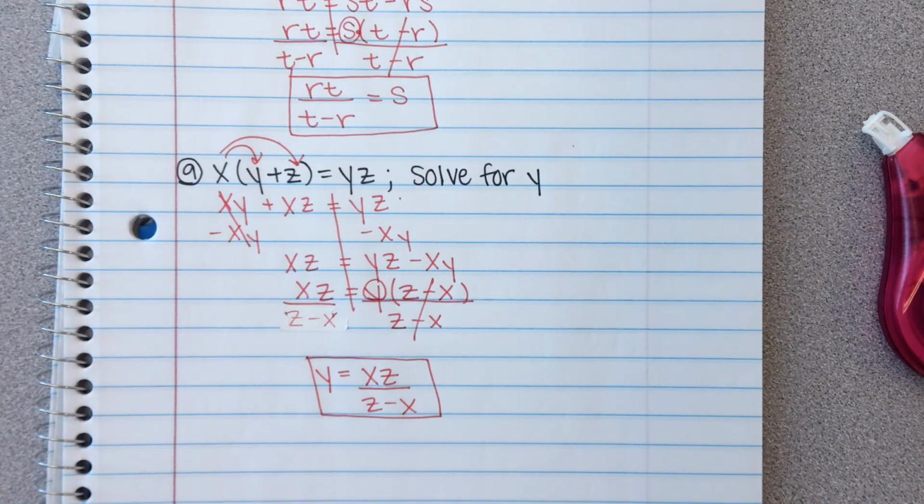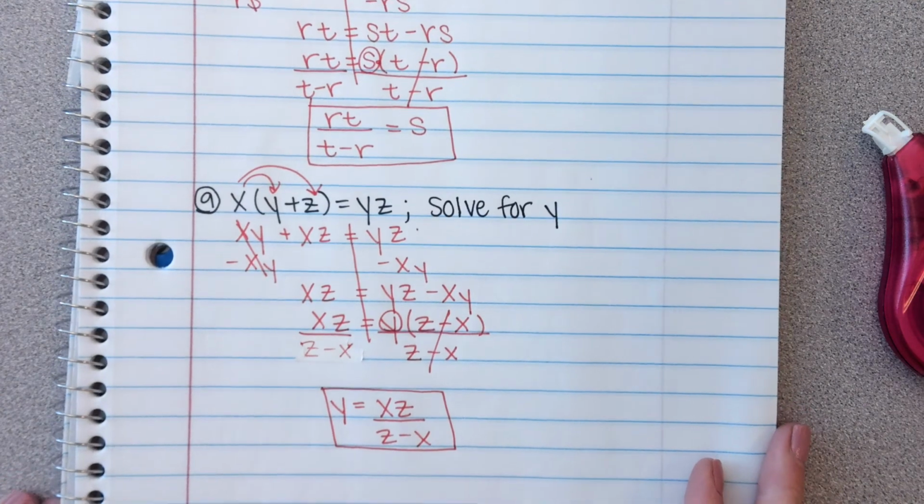So you've seen 3 different types of equations where you're solving for a specific variable. I want you to use these examples for your Math Excel work. Make sure you have these examples written down. Remember, you can pause, rewind, do whatever you need to do, but make sure you get all of the notes copied down.